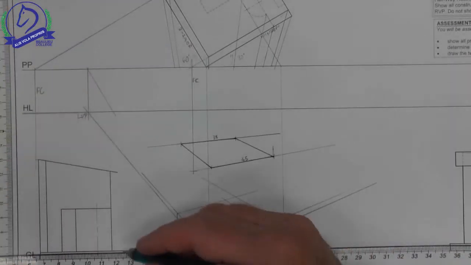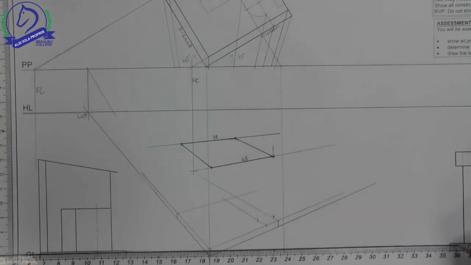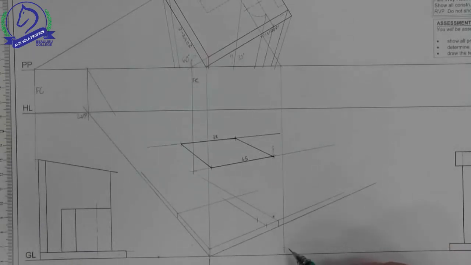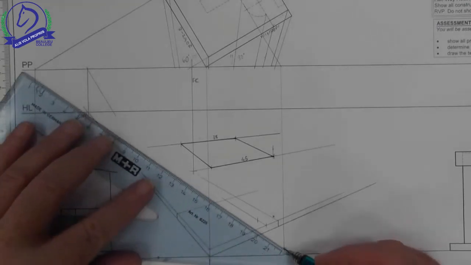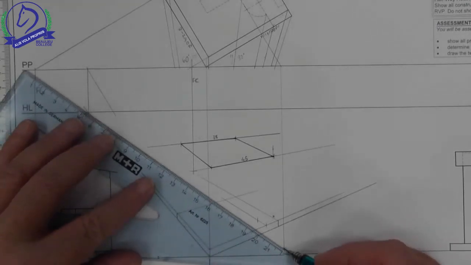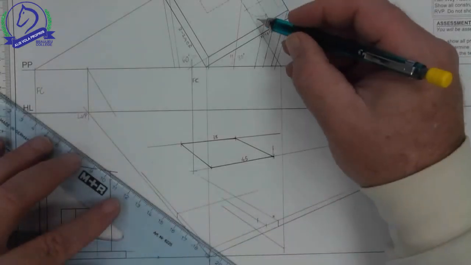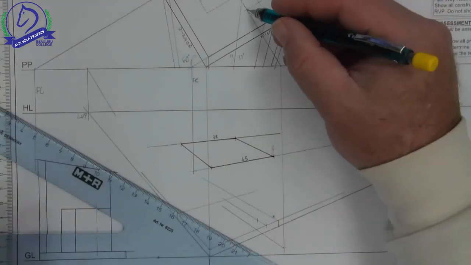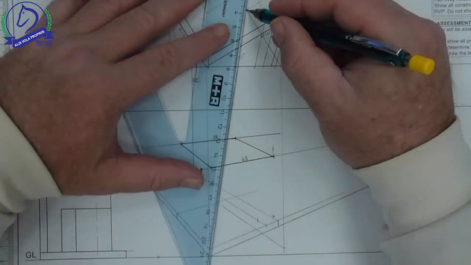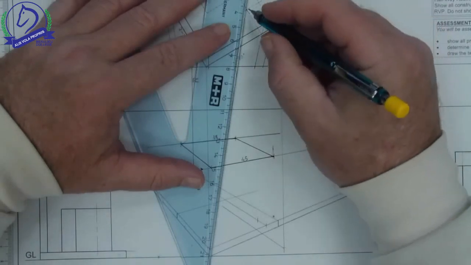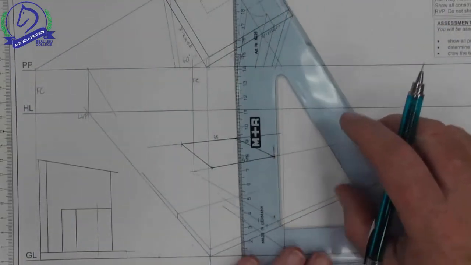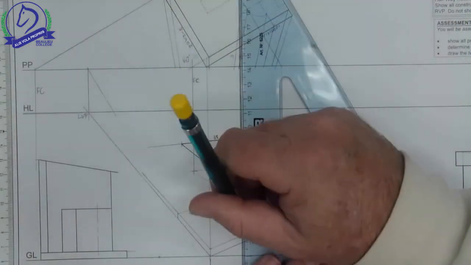Now I take the height and project the height measurement to my false center, giving me this point, and I then take that back to my vanishing point, and now I can project the edge down. There's the edge. Project that down to hit my picture plane. Where it hits my picture plane, I'll take that edge down.